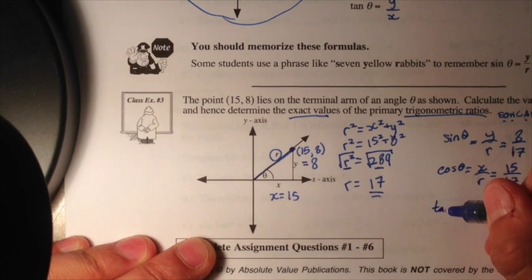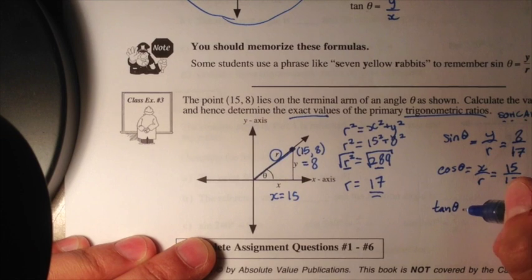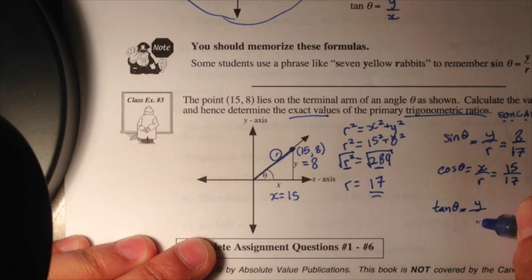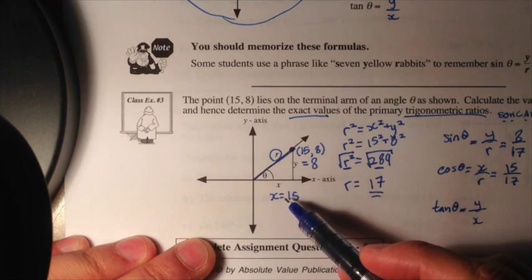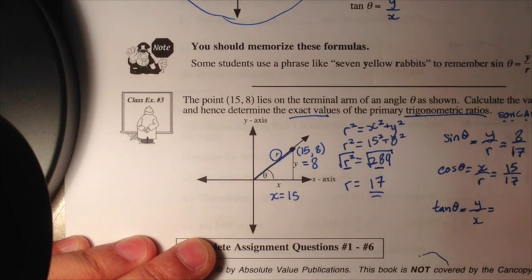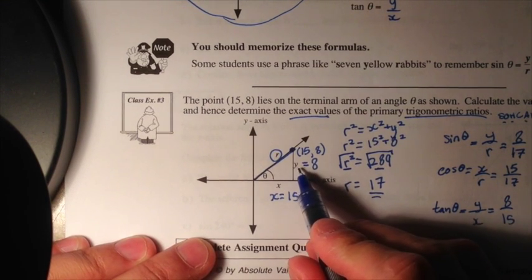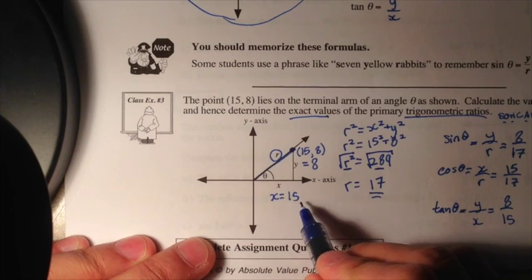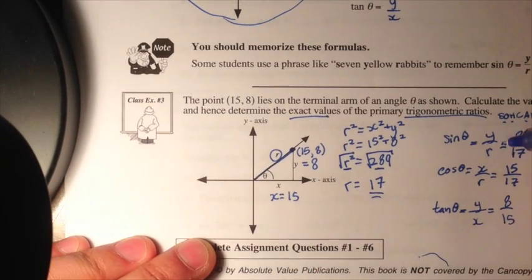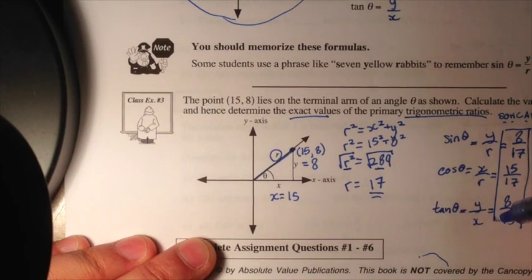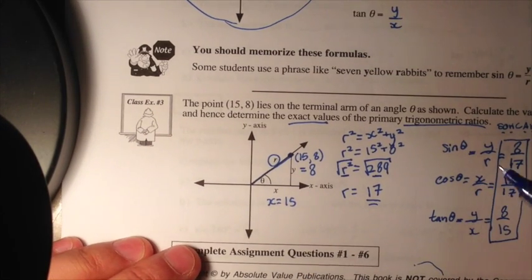And then finally, I'll finish with my tan ratio, which is equal to y over x, or opposite over adjacent. That would be equal to 8 over 15, since I know that my y value is equal to 8 and my x value is equal to 15. And there we have it, and that is our final answer for class example number 3.